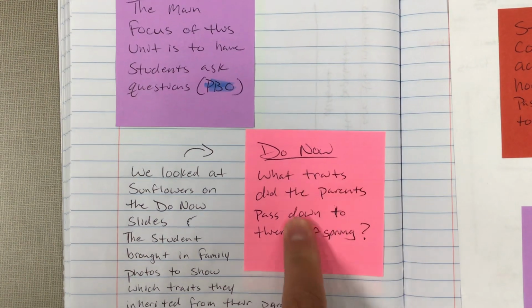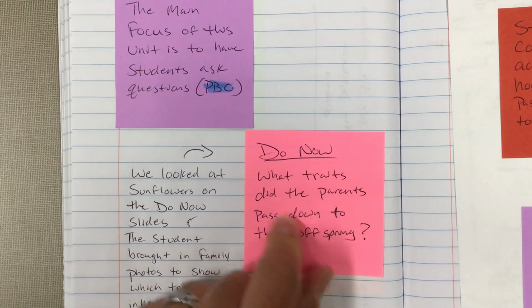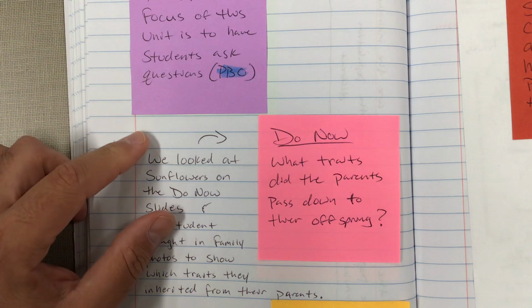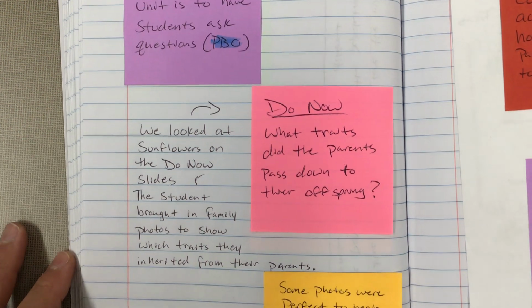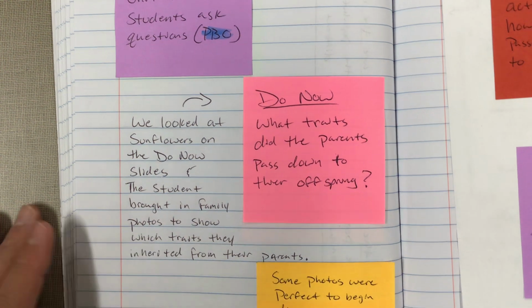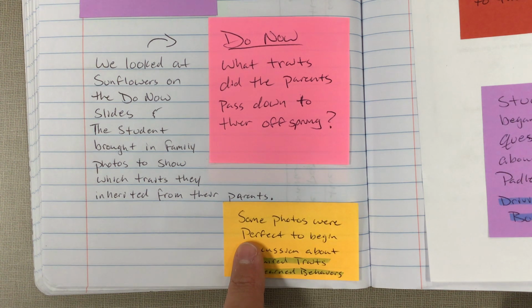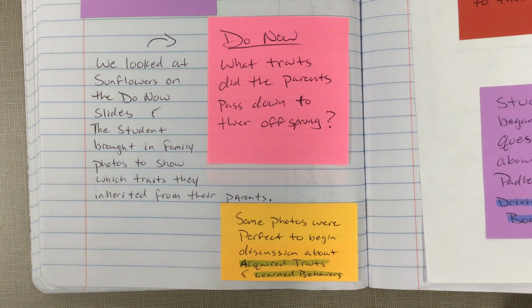They had a do now about parents and what traits were passed down to their offspring. For our do now, we used sunflowers on a slideshow. But I also had the students bring in family photos so that they were able to show what inherited traits they received. Something really cool about it is that, for me, I'm adopted, and I have another student that's adopted, and some other students are in different family situations.